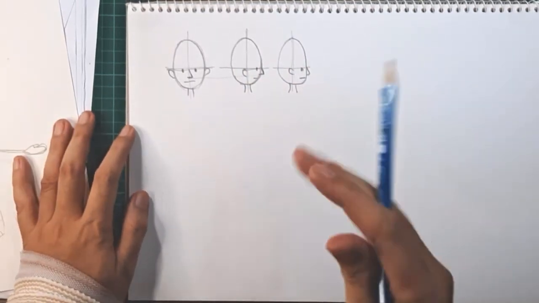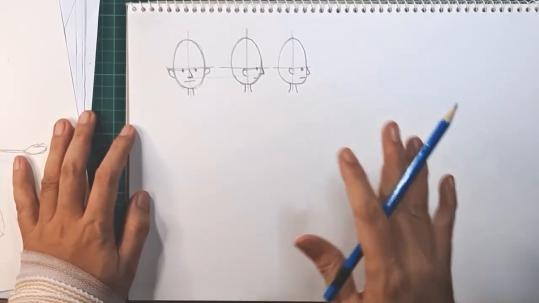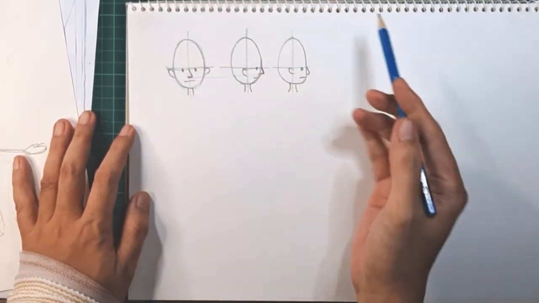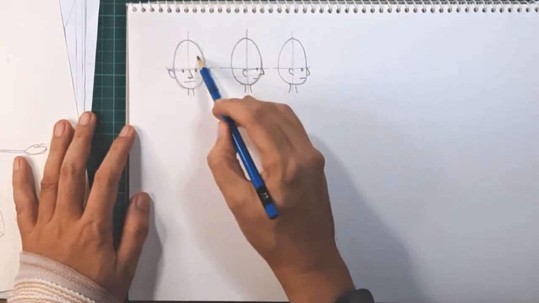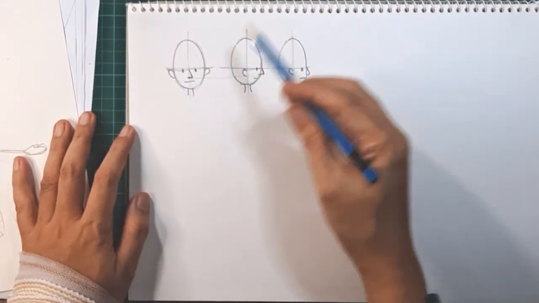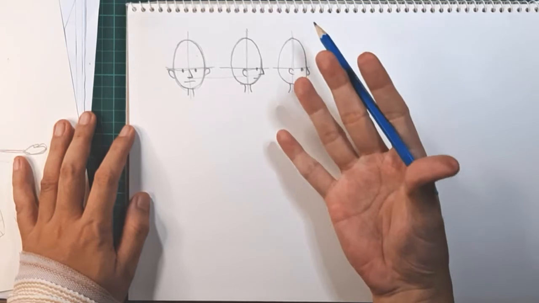And when it comes to the hair, again, you have to design it. You have to make sure that when you draw it in one way, like any object, you figure out what it looks like from other angles.